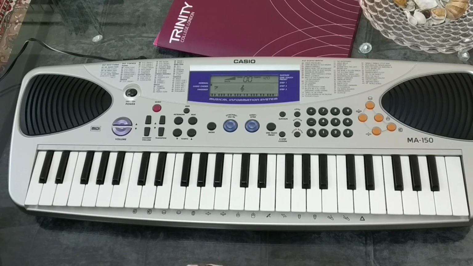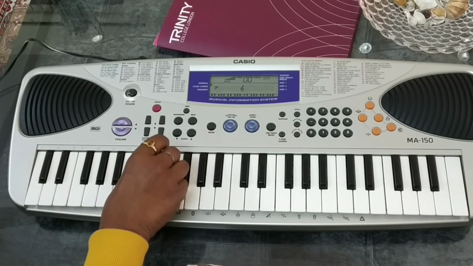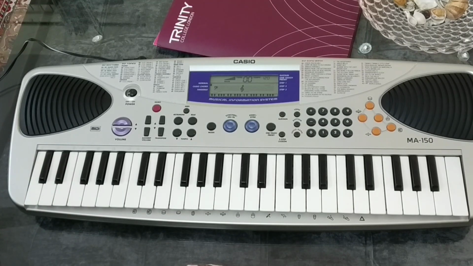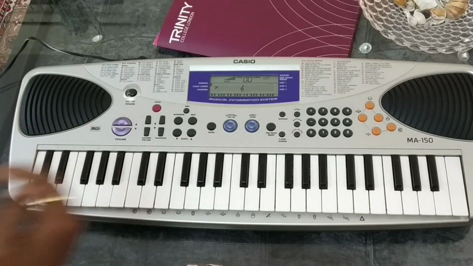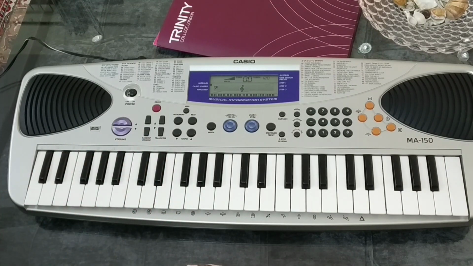But when we talk about Western classical music, usually we start sa re ga ma pa dha ni sa, that is also known as C, D, E, F, G, A, B, and C, of course, it is repeated. We started from here.